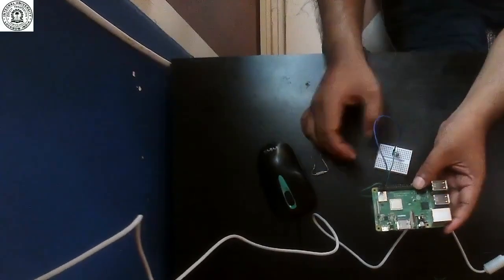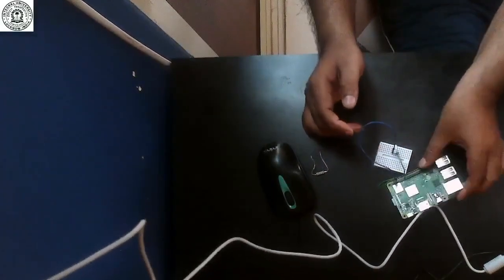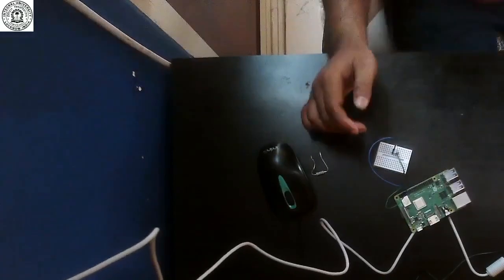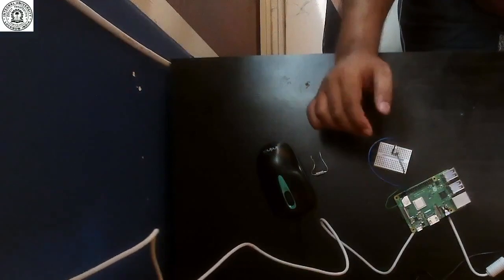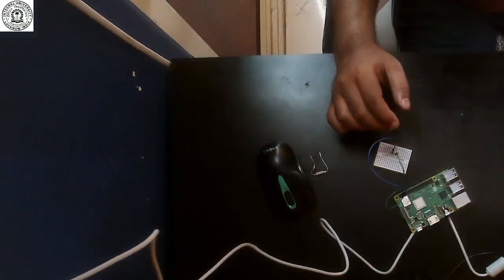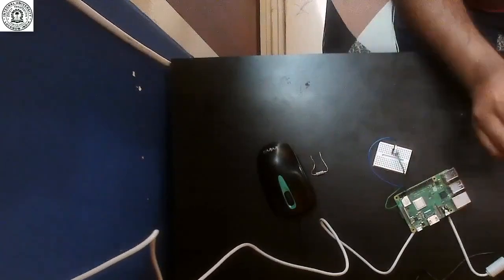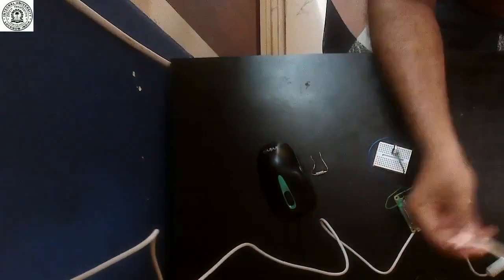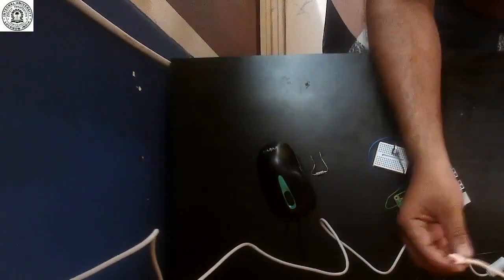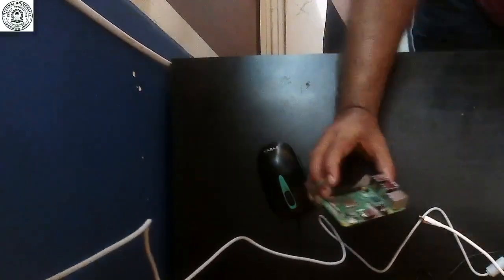Now the connection is over, and now I will give the power supply to our Raspberry Pi. For power supply, I used only a simple charger, the one we use for charging our mobile. I will insert it and give the power.